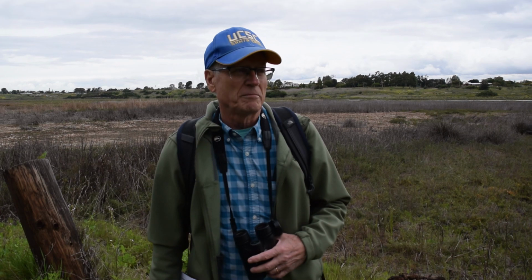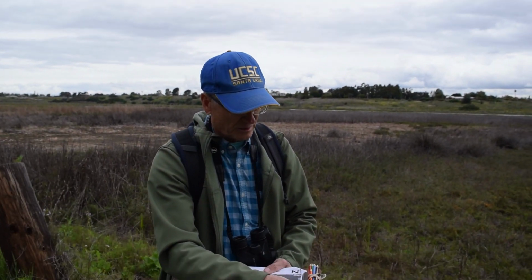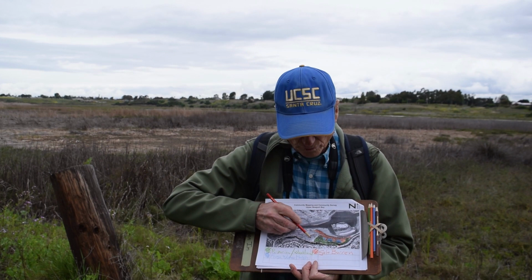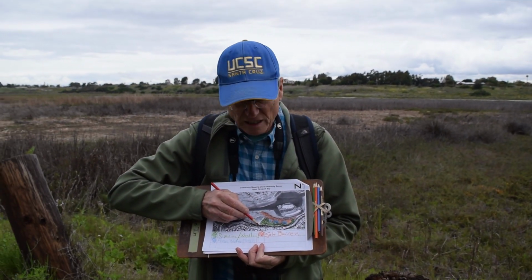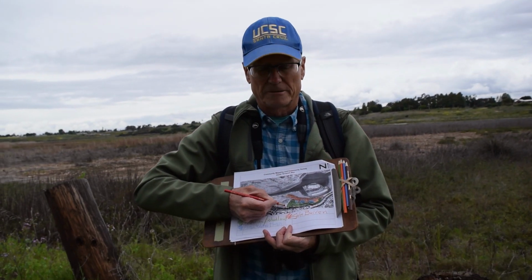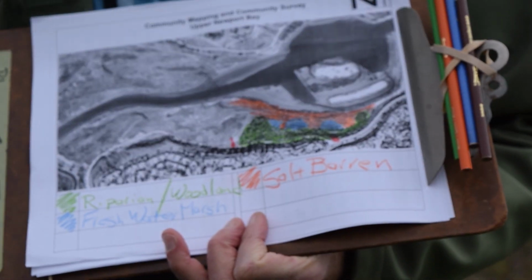Right, we've continued to walk on this road, and let me point out where we are right now. We are right at this location on your map.